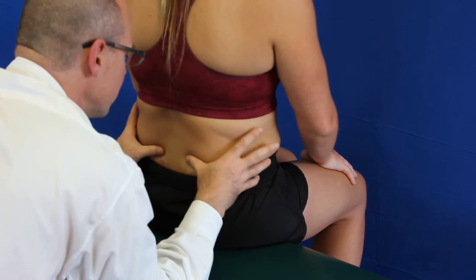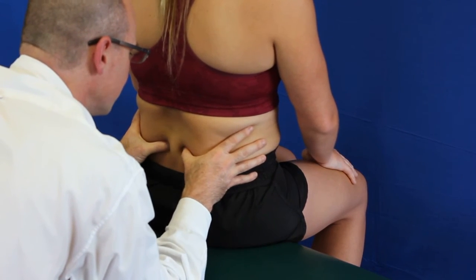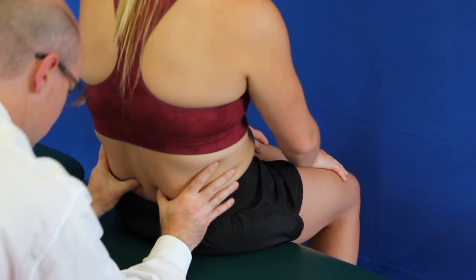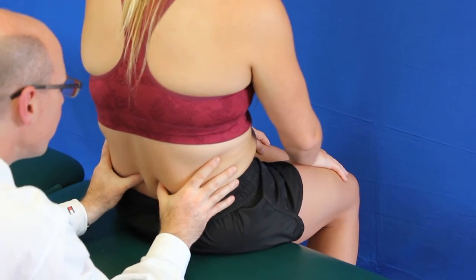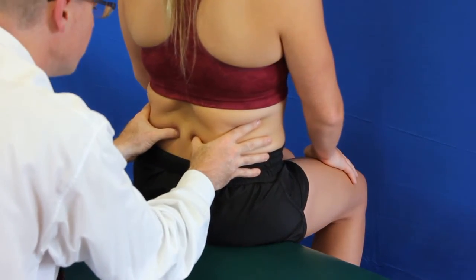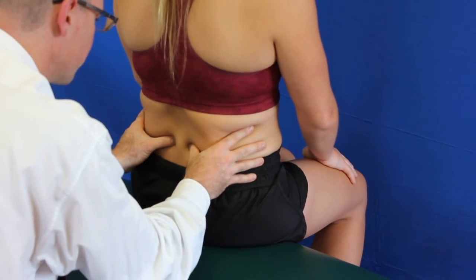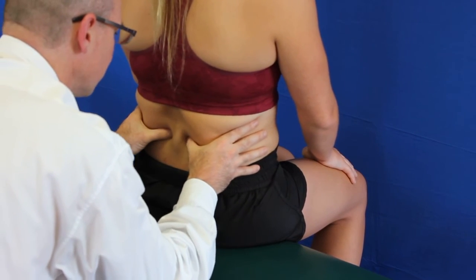I would then go up to L4 and find the L4 level and do the same thing. Slump down and sit up tall. Good. Slump, and I can spring and sit up tall and spring. And I can do that at each level.